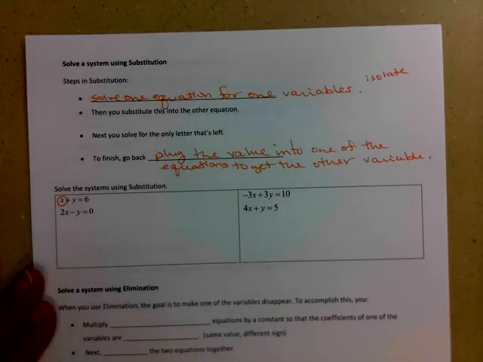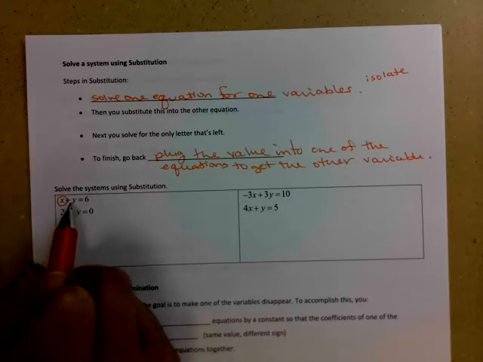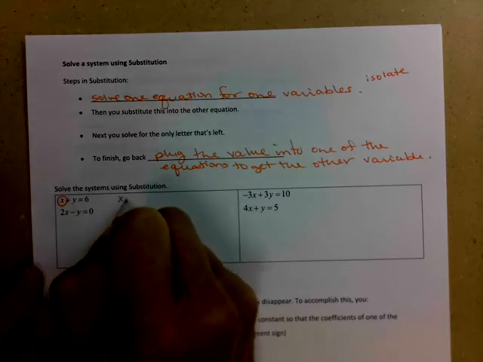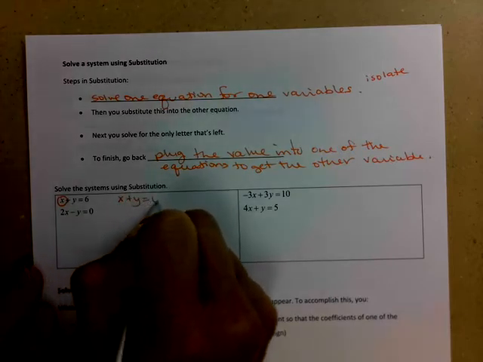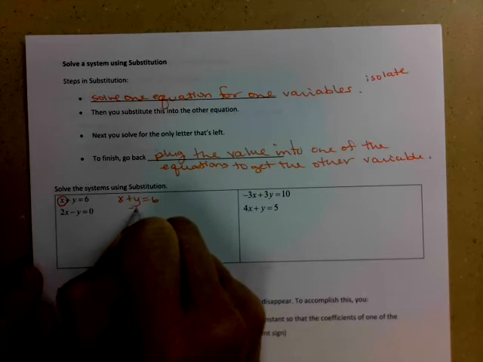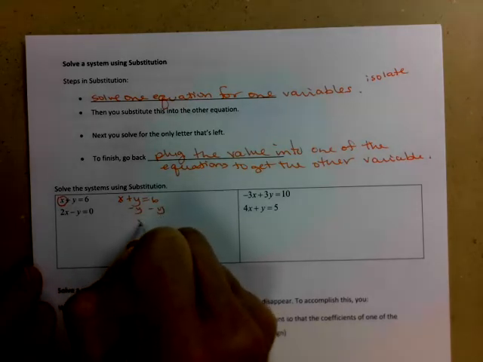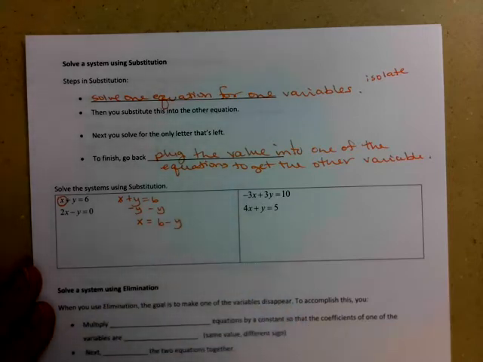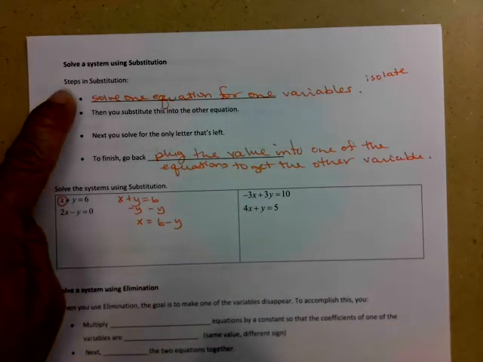We want to get that x all by itself. So that means x plus y equals 6, I would subtract y from both sides. So I'll go ahead and write it over here. x plus y equals 6. We're going to solve for the x, so we're going to subtract y from both sides. So x is the same thing as 6 minus y. Okay, so that's step 1.